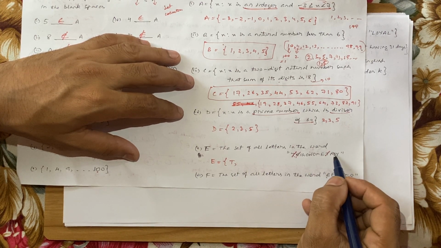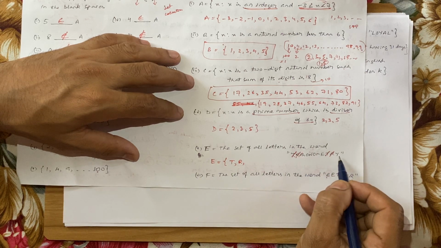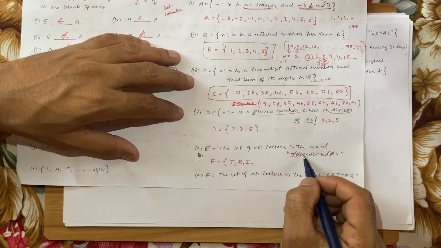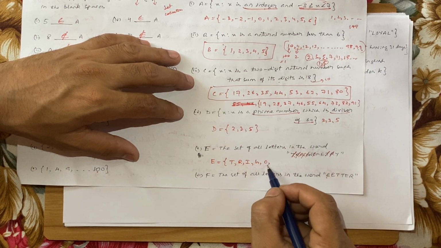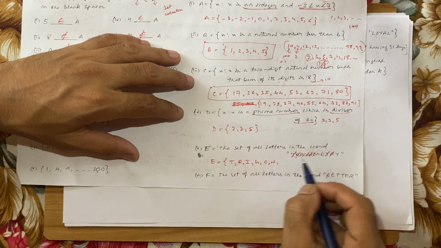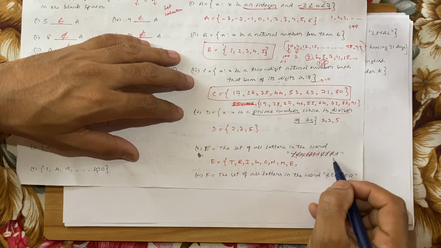Then R is there 2 times. See, I'll just include 1 R. Then I is there just 1 time. Okay, just 1 I. Then G is there just 1 time, so I'll write G. Then O is there 2 times, I'll just write 1 O. N is just 1 time. M is just 1 time. E is just 1 time. And then Y at last.